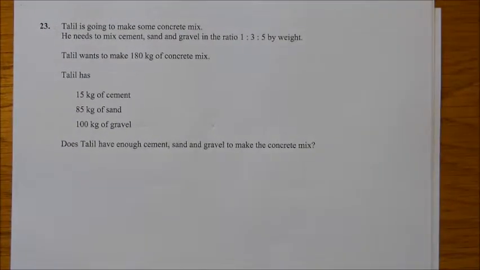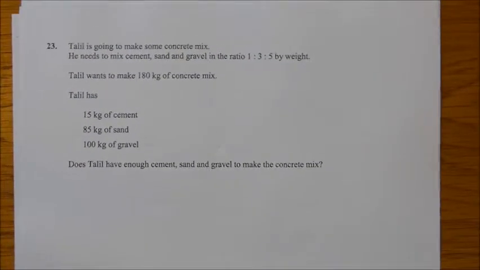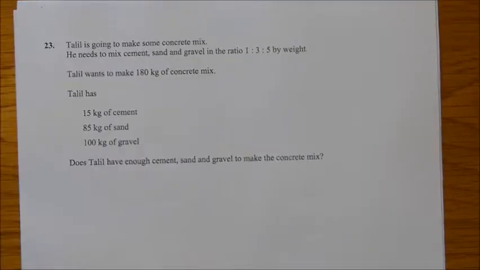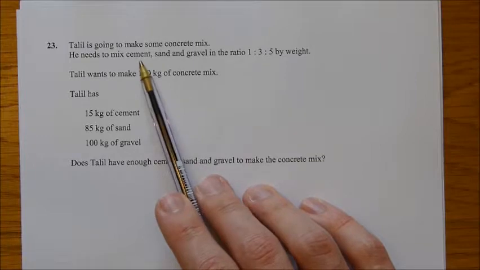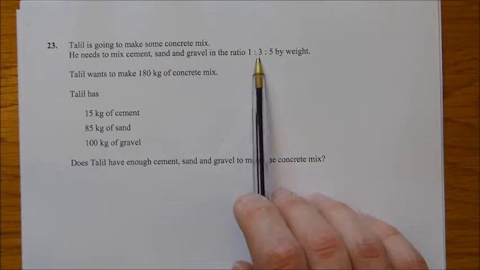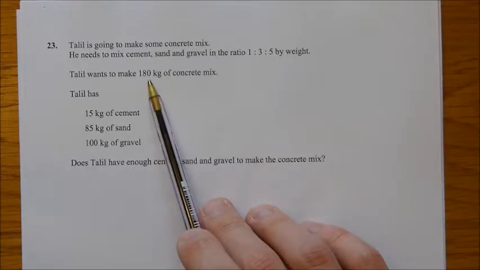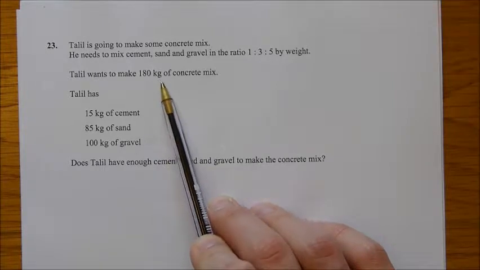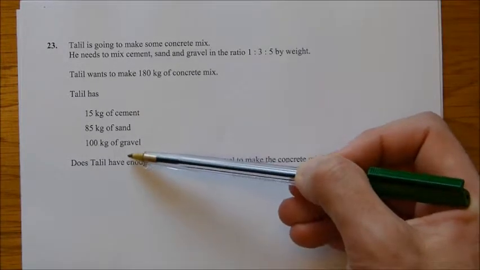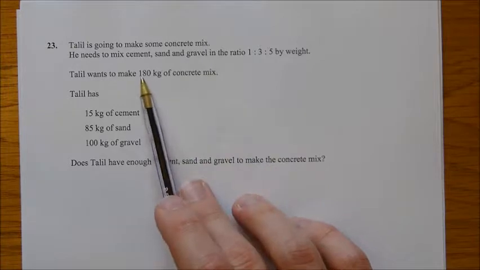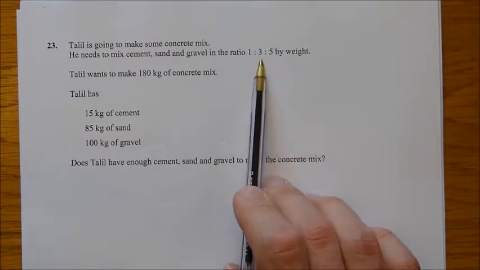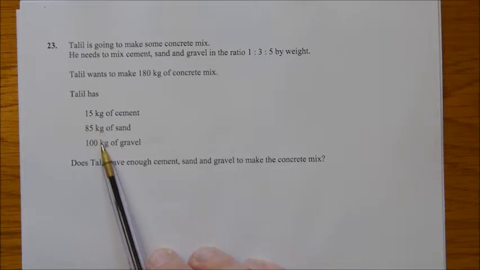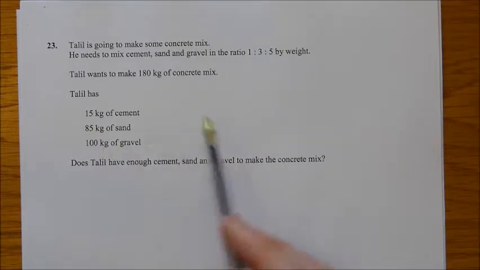Okay, question 23. Okay, so we're making some concrete mix. We need cement, sand and gravel in the ratio 1 to 3 to 5, and he wants to make 180 kilograms. And it says he's got this much. So the way I'm going to do this problem is by splitting the 180 kilograms into the ratio that we need, and then comparing those amounts to actually what he's got to see if he has enough.